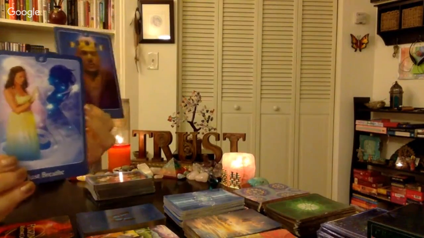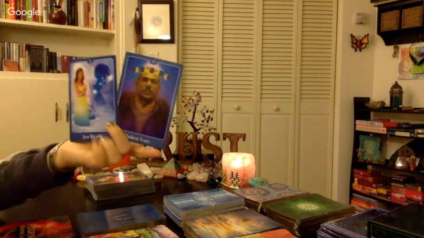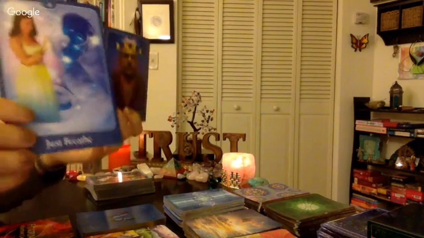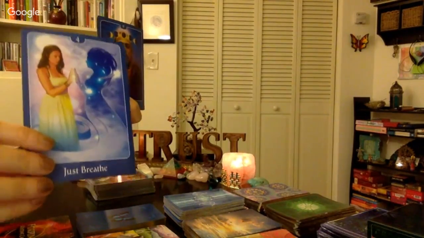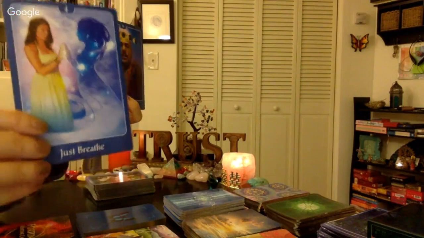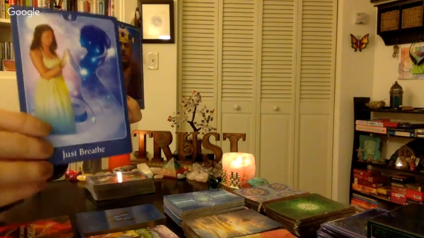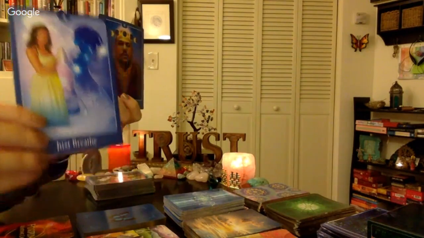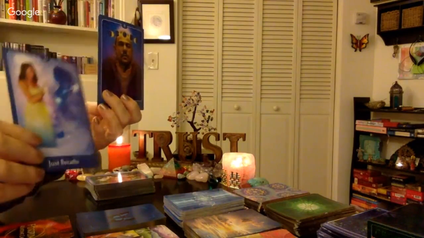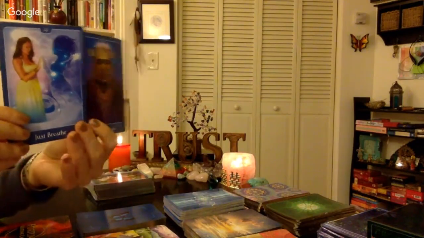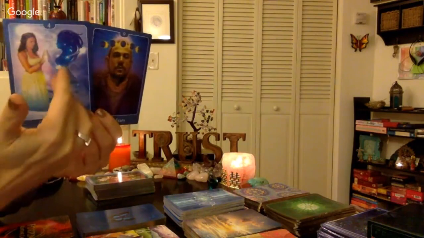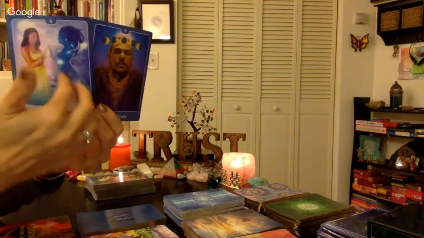You got the 4 of Swords and you got the 9 of Swords. So the 4 of Swords is about just taking a deep breath and focusing on yourself. See this divine feminine? There's a reflection of her. It's talking about there still needs to be work done on your part, in you personally, before the reflection is filled in. It's not another person.